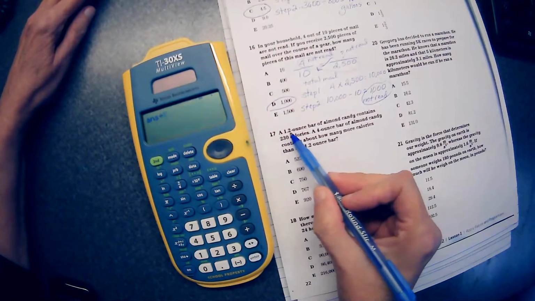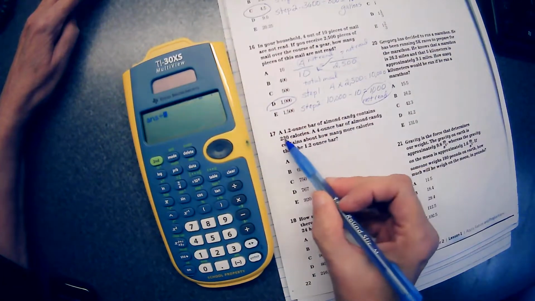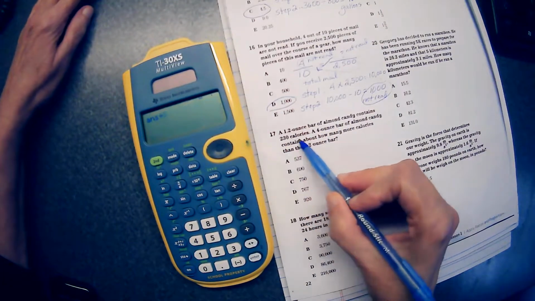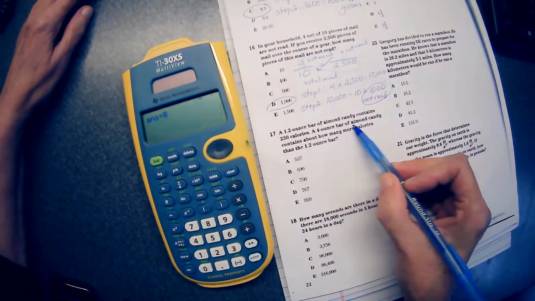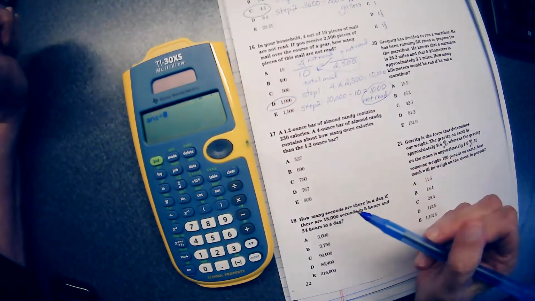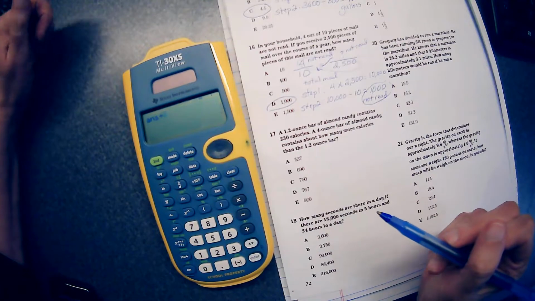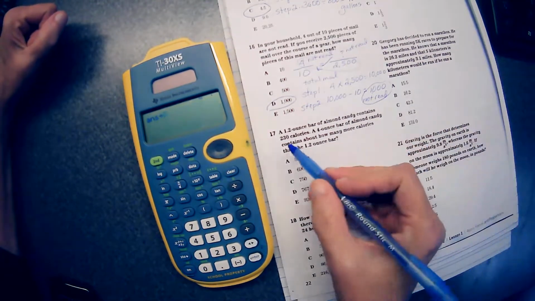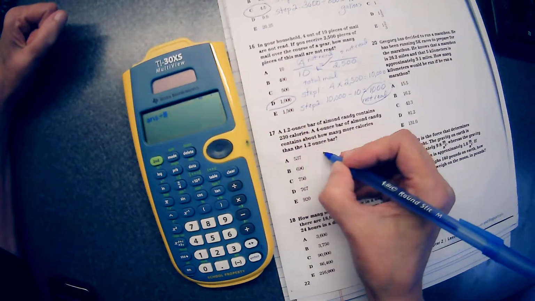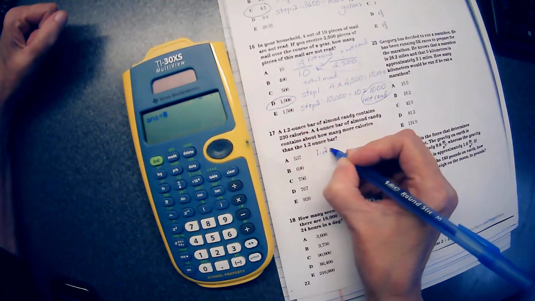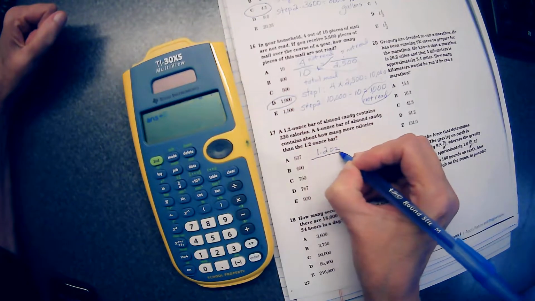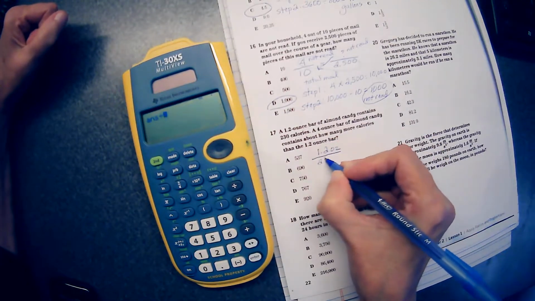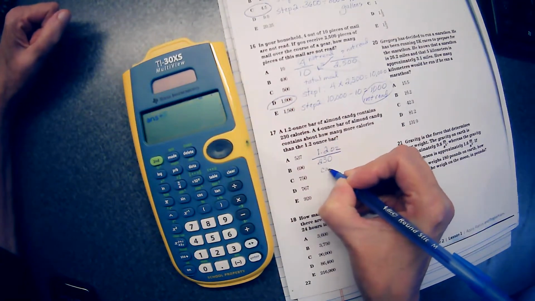Okay, a 1.2 ounce bar of almond candy contains 230 calories. A 4 ounce bar of almond candy contains about how many more calories than the 1.2 ounce bar? Okay, a 1.2 ounce bar of candy contains 230 calories.